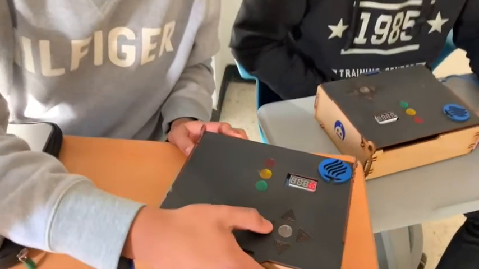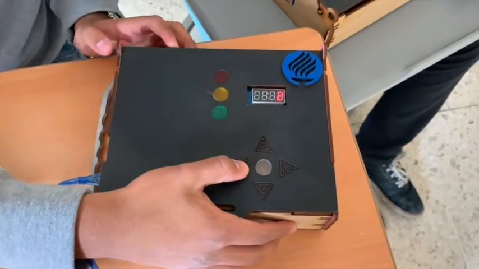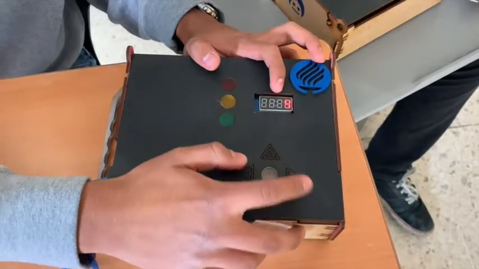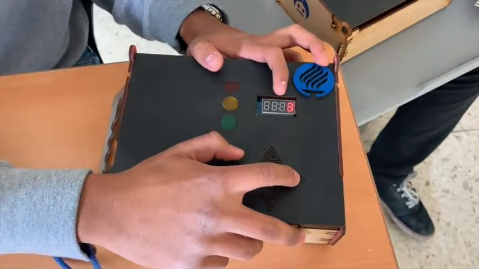Well, I decided to do the code for the 3 LEDs, and whenever a multiple of 8 appears in the display, it will light on the 3 LEDs. As you can see here, with the left button we can increase the number in the display, and with the right button we decrease it.